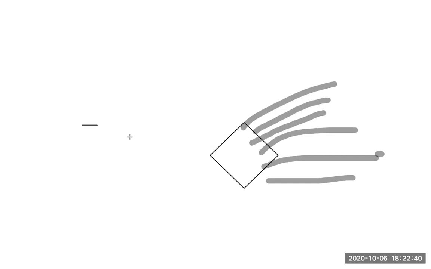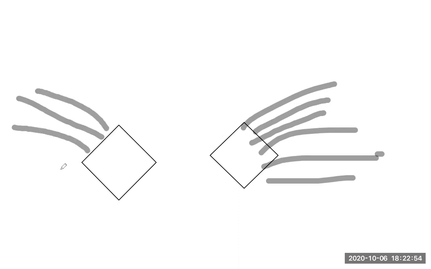Let's see, what else? We can do another one. What would my diamond look like if it was being thrown? I'll just use a series of a bunch of lines. My diamond is being thrown to the left. My diamond is being thrown to the right.